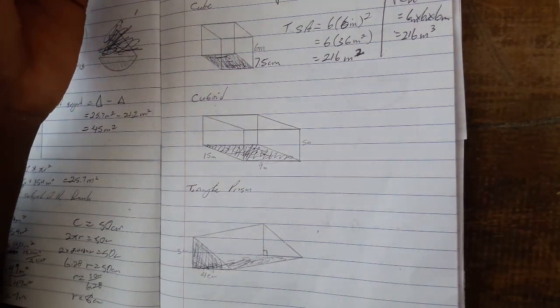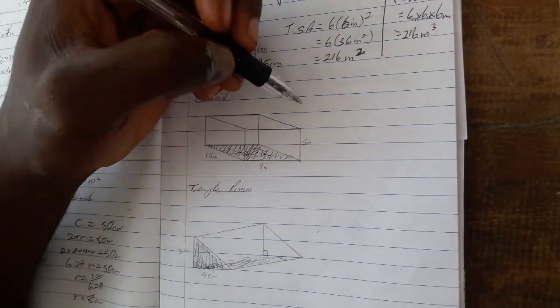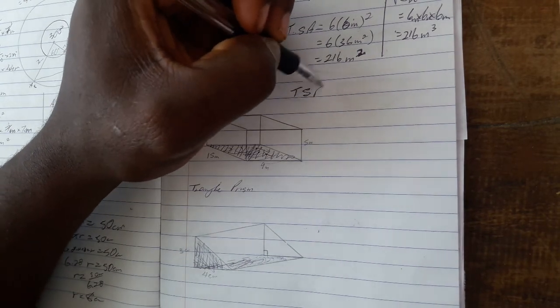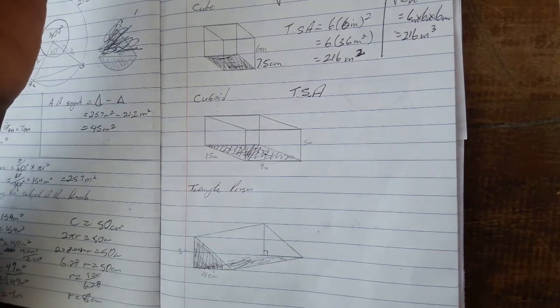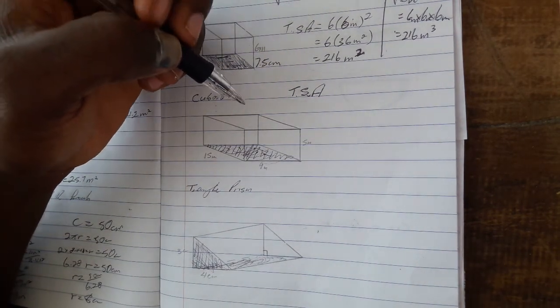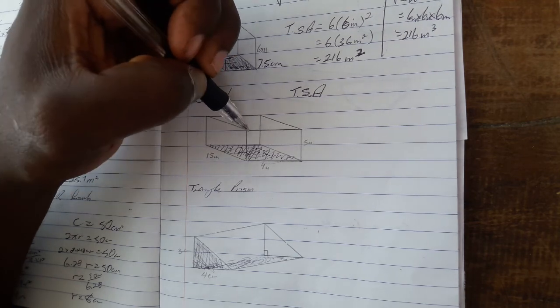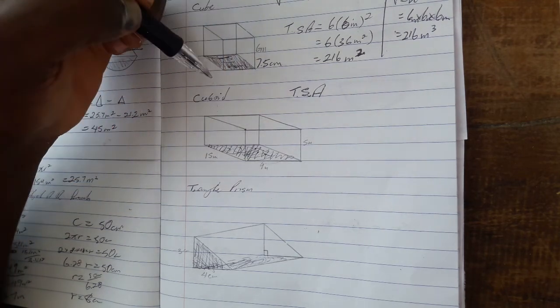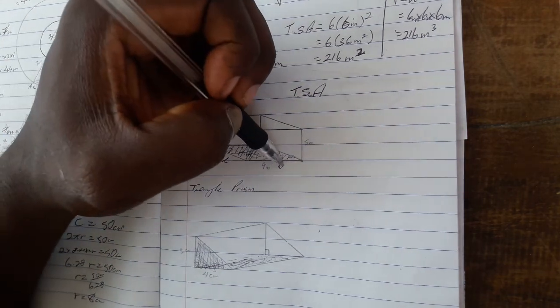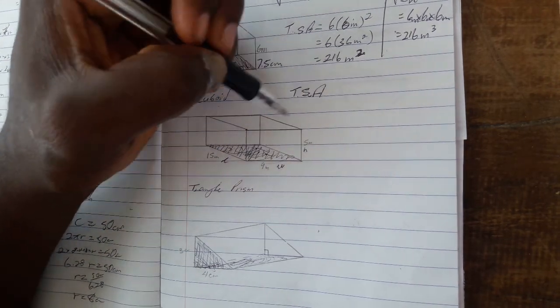So let's look at the cuboid. The total surface area of the cuboid. The cuboid has, like a cube, 6 sides, but some of the sides are different, and yet some of the sides are similar. The side at the back is similar to the side at the front. Let's call this the length, this is the width, and this is the height.